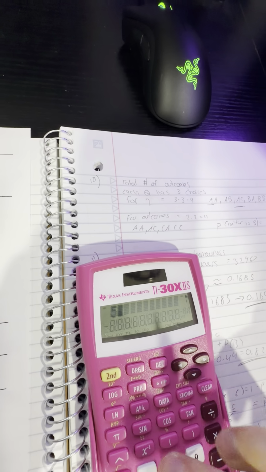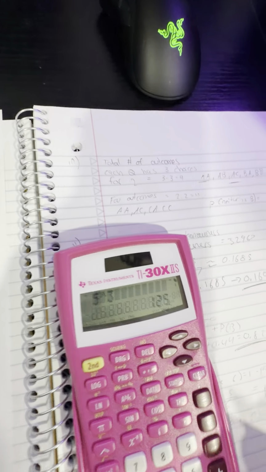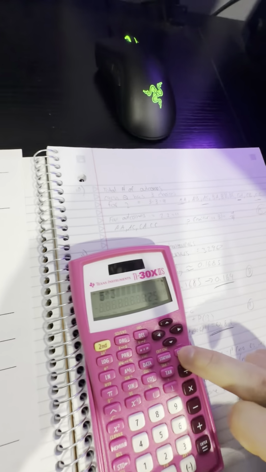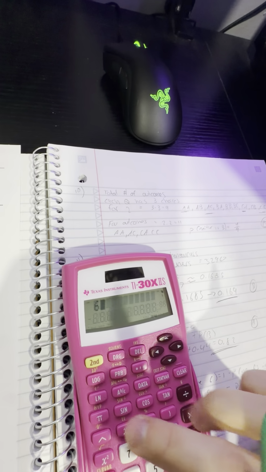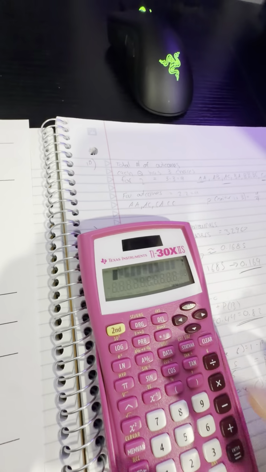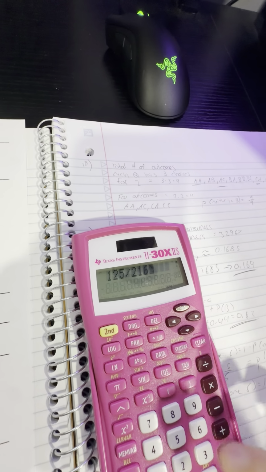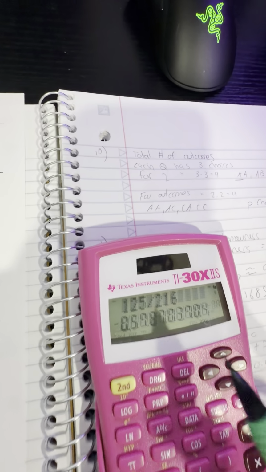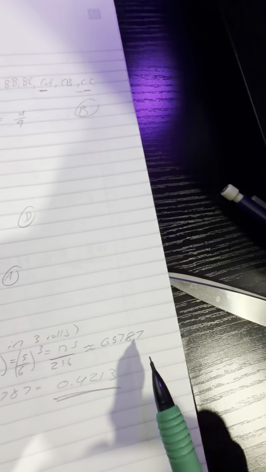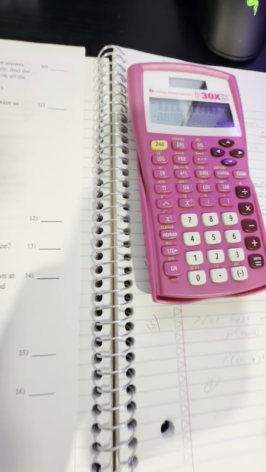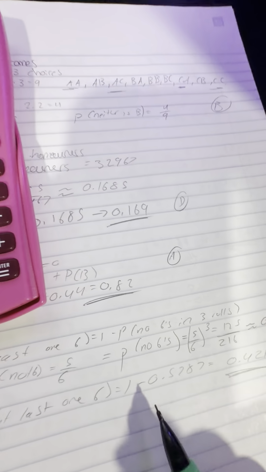Oh yeah. Okay, 125, which I got here. 6 cubed, same thing, right here, and then you divide. So 125 divided by 216, and I get 0.5787 here. And in here, you just subtract from 1.